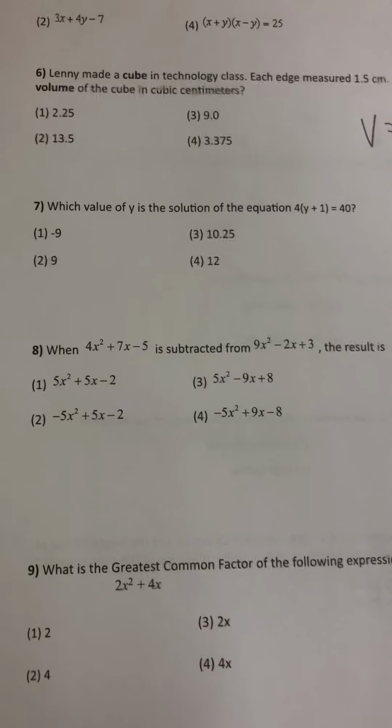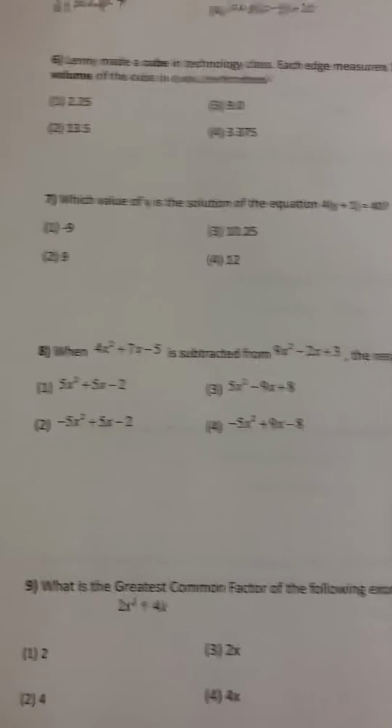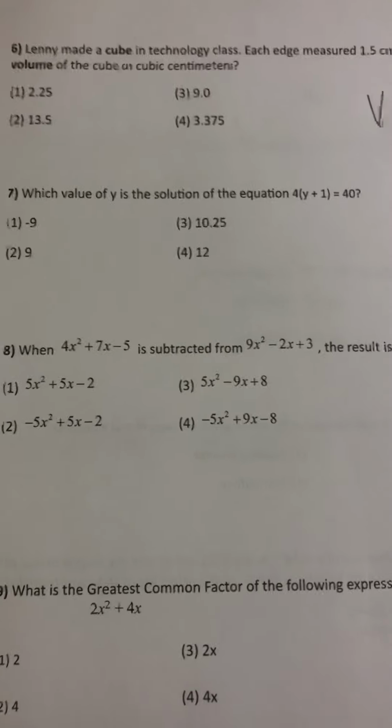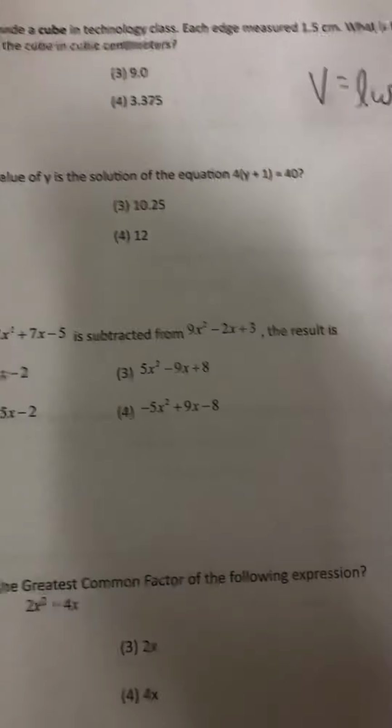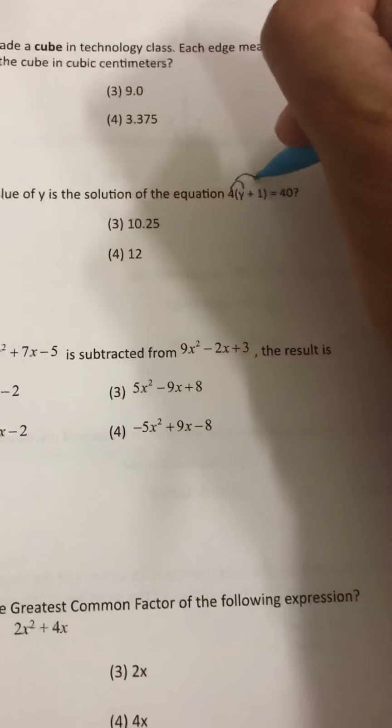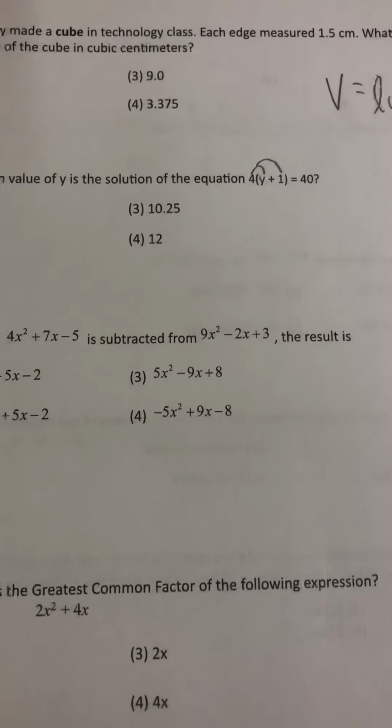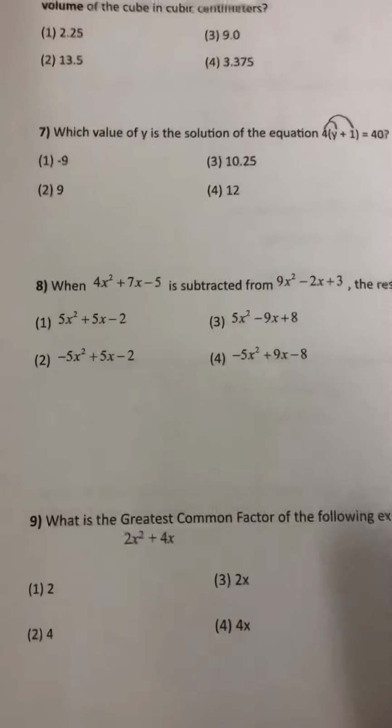Number 7, which value of y is the solution of the equation? So for this one, you're going to solve. So what you're going to do is you're going to distribute first and then solve for y. Make sure you check your answer.